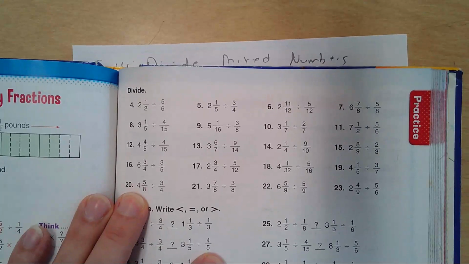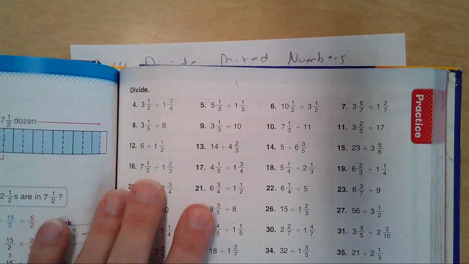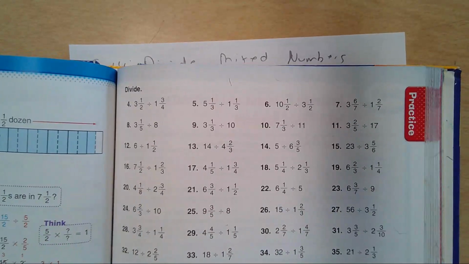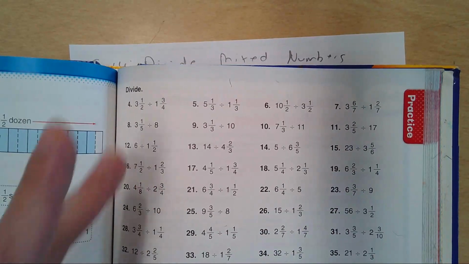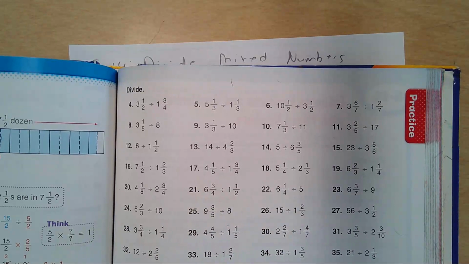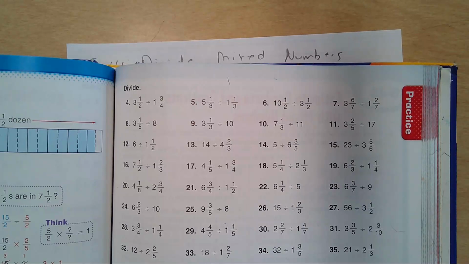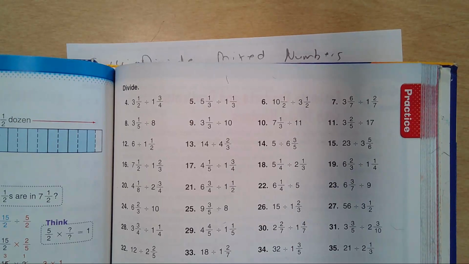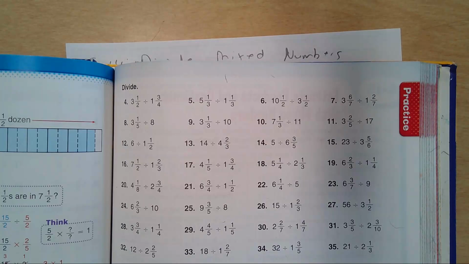Convert these to improper fractions, multiply by the reciprocal. So the last and final step here is when we're going to have to get them both into improper fractions. We're certainly skilled at getting the first one, but now we got to get both of them into that form. Do it twice. And then once they're in that improper fraction form, then we multiply by the reciprocal. So we got to turn them into improper fractions first. And that's the whole thing.